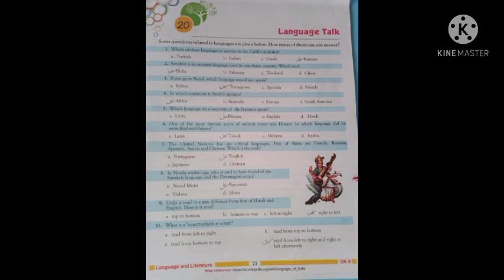Now sixth one, one of the most famous poets of ancient times was Homer. In which language did he write Iliad and Odyssey? Okay, so here also 4 options are there. First one is Latin, second one is Greek, third one is Hebrew and the fourth one is Arabic. Okay, so here B option is correct, that is Greek.